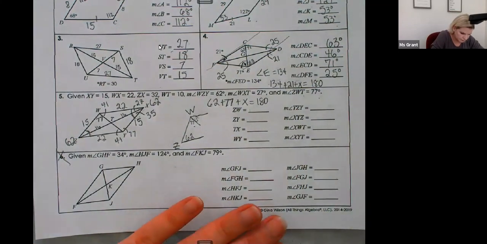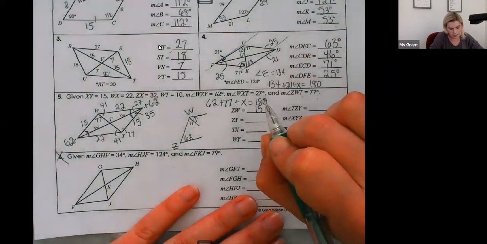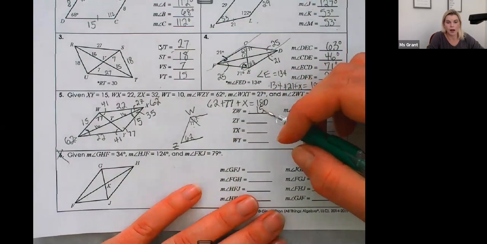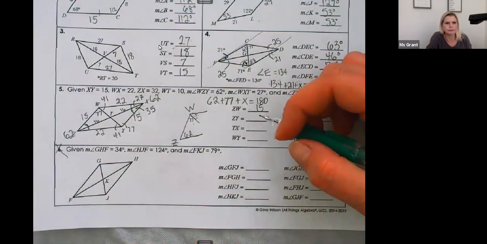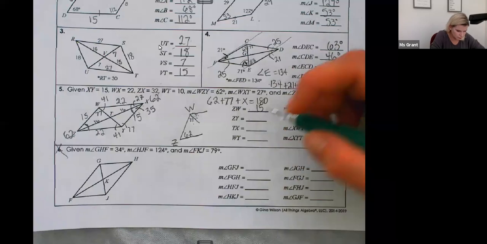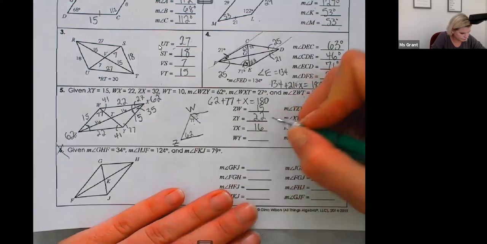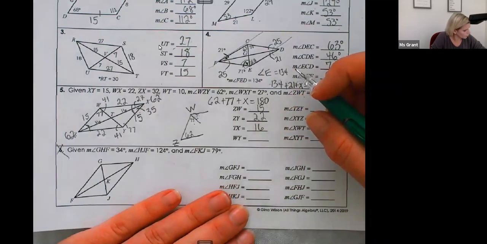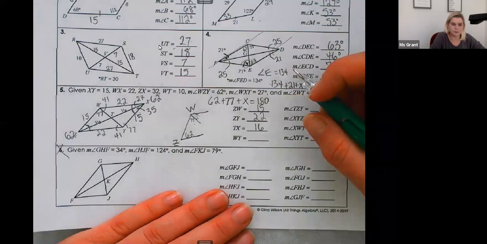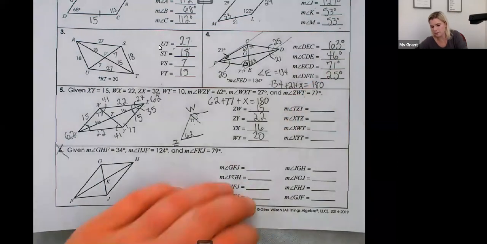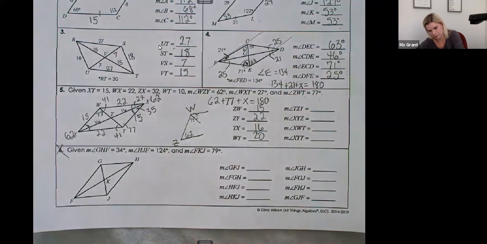ZW, 15. In this, you guys, we have to hustle. ZY. Z, where is it now? ZY. Oh, 22, right? TX, 16. Yep. WY, 20. Simra, you want to volunteer? You can help me with these over here. I'm not sure what it is.